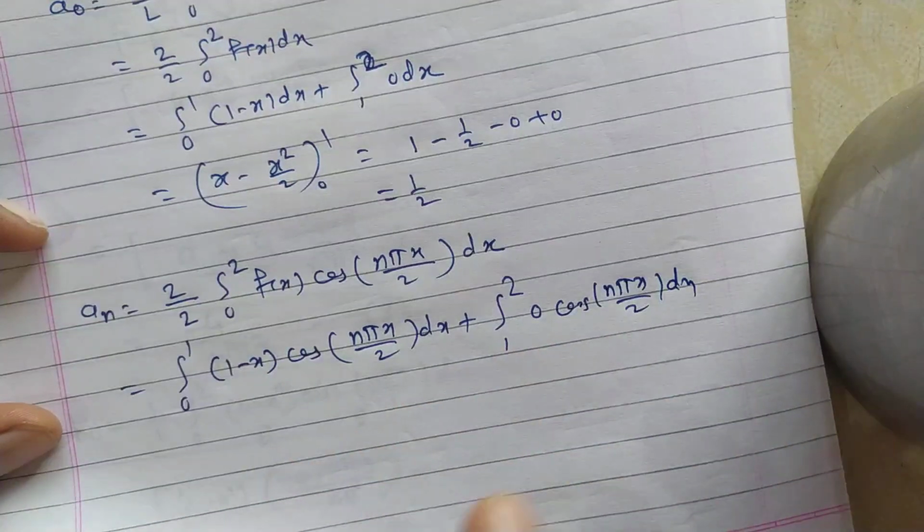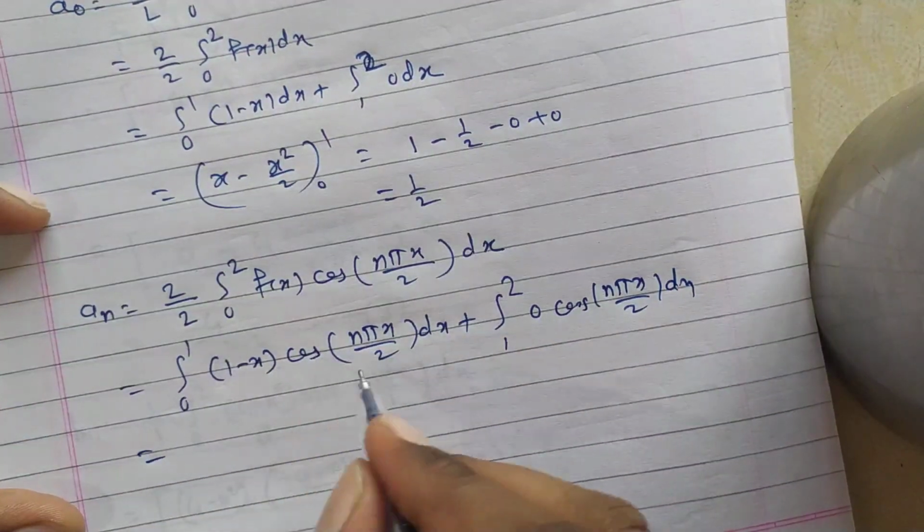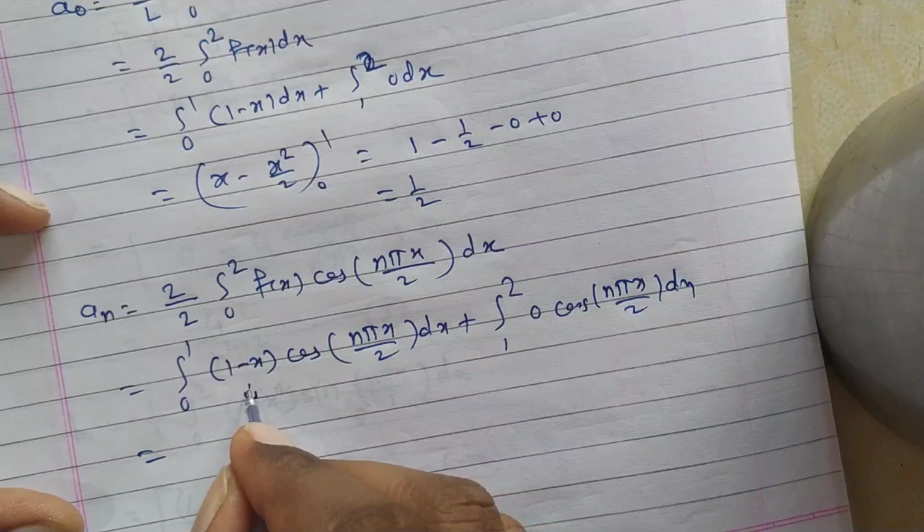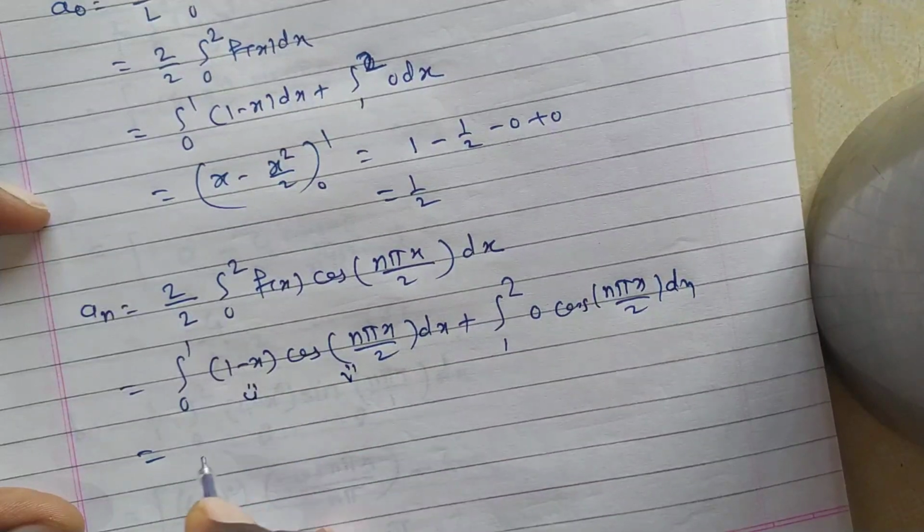So next integral is 0. So how we take integration of this? Using u into v. So u equal to this, v equal to this.